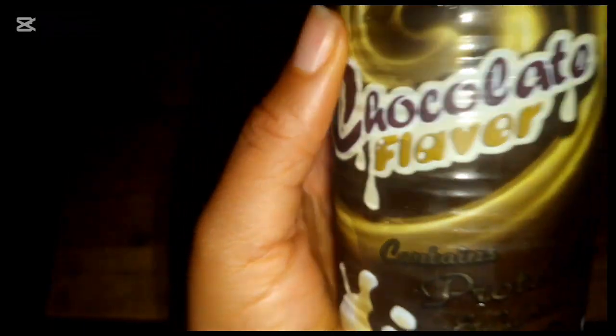All right, so going straight to this, as you can see, this is the nutritional information, and this nutritional information is per 100 ml of this. So we are going to analyze it.